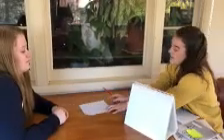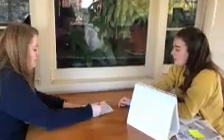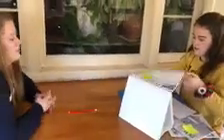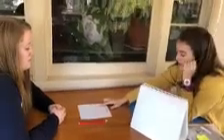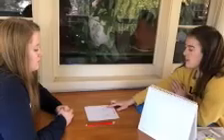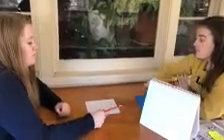Draw this shape here. Make it look just the same. Ready? Begin. Thank you. Draw this shape here. Make it look just the same. Ready? Begin.